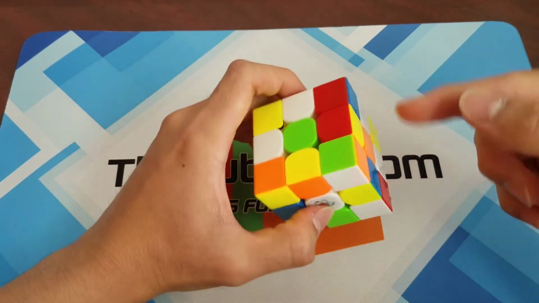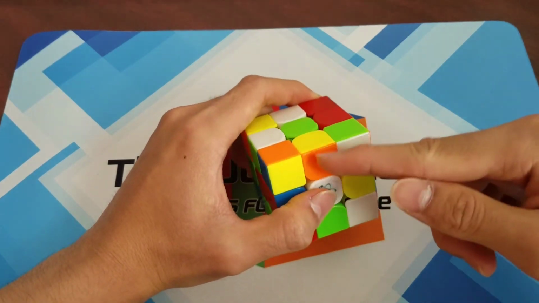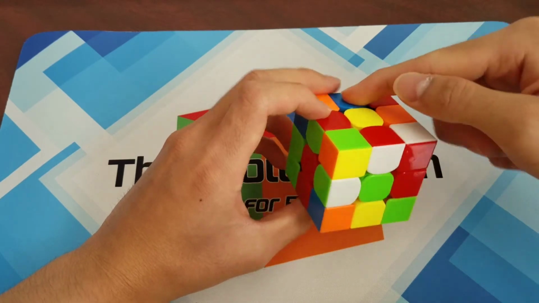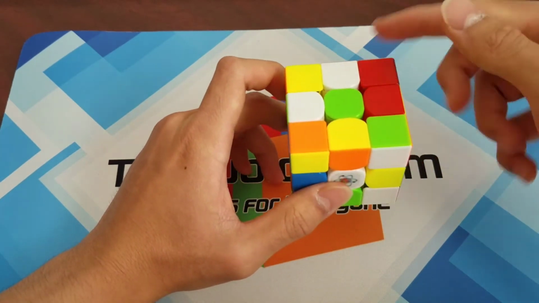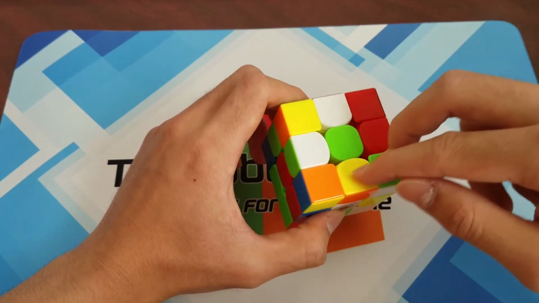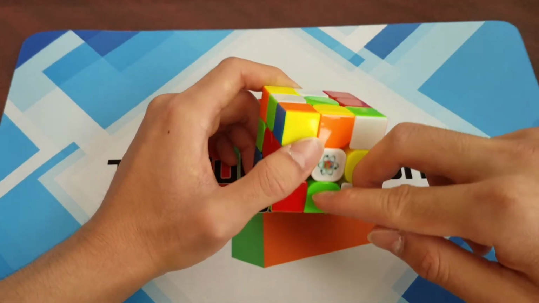So first, I would move this DL edge over here with a U, and then do B to put this edge down here and this corner up here. And then to match this corner with this edge, I would do R prime, so they're paired here. And then white R prime brings them down here.